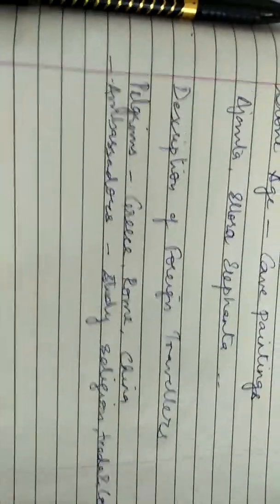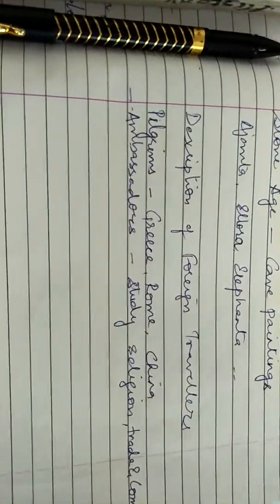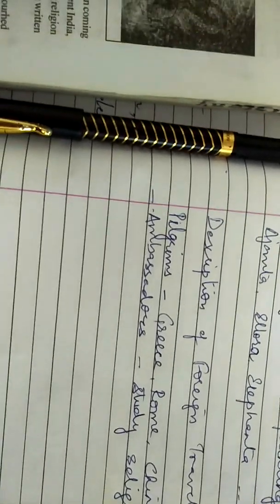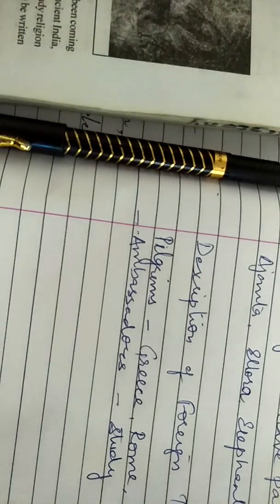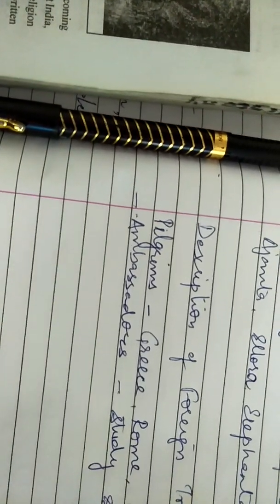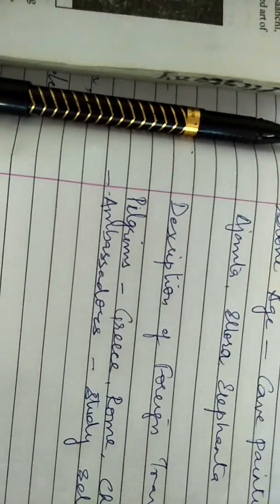Then we have the descriptions of foreign travelers. These foreign travelers have provided us with an ample amount of sources. From ancient times, India has been in contact with foreign countries. Many foreigners have been coming to India.